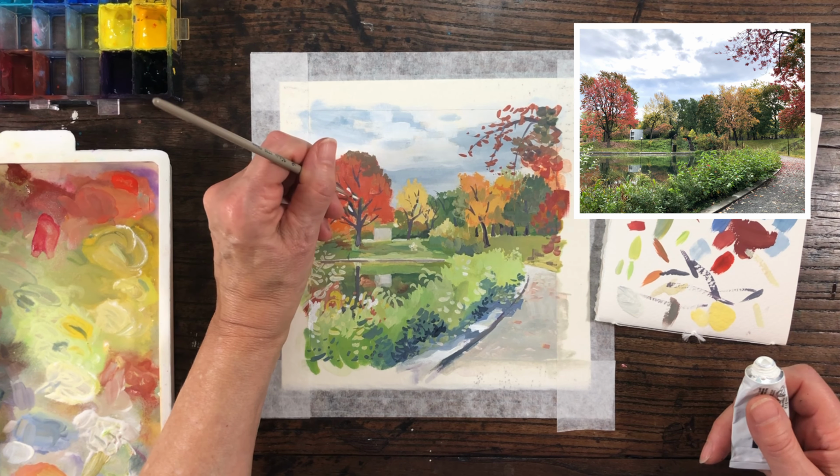Here's the final painting. I think it turned out quite nicely. I think it has a nice fall feeling to it.